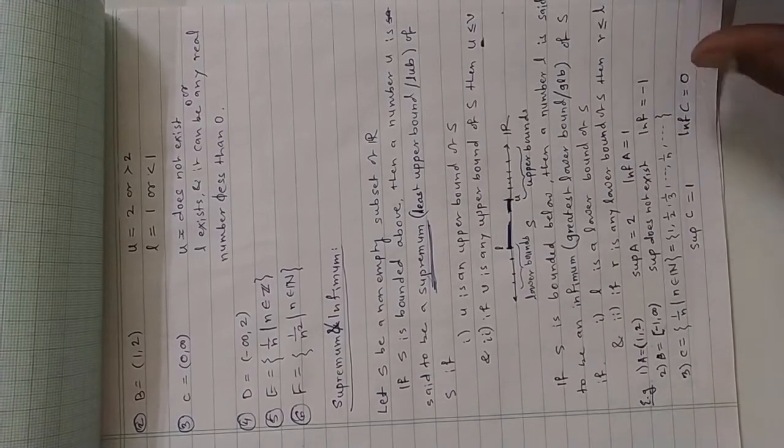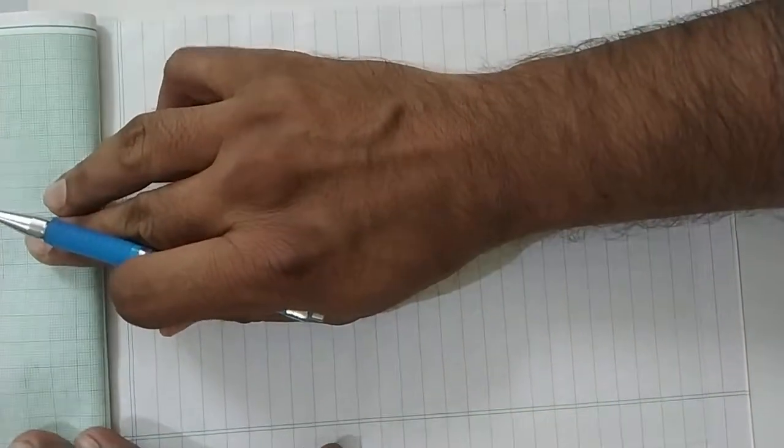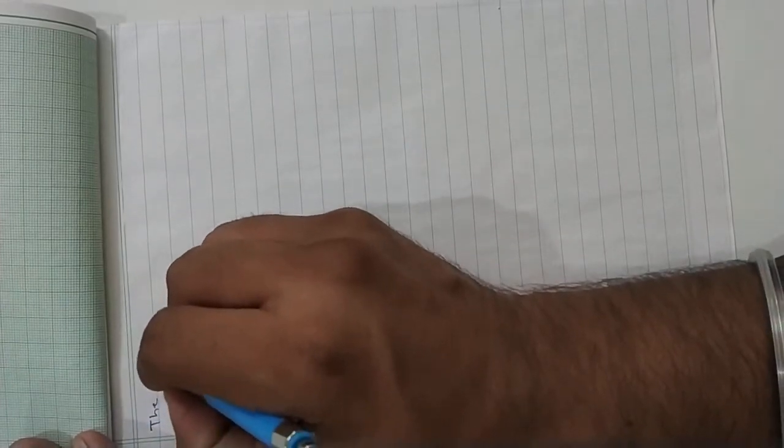So let us go to the completeness property of R, the set of real numbers. The completeness property.